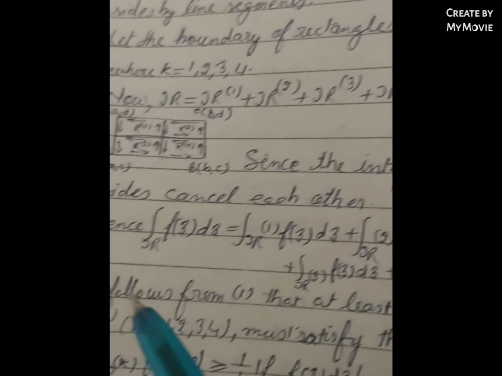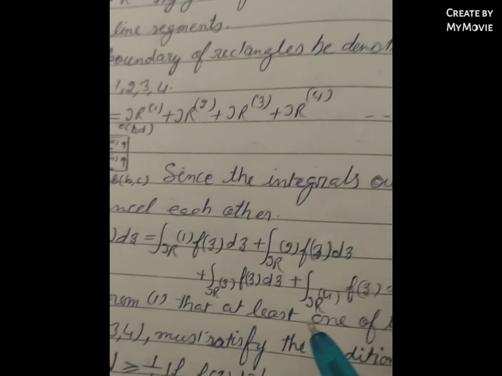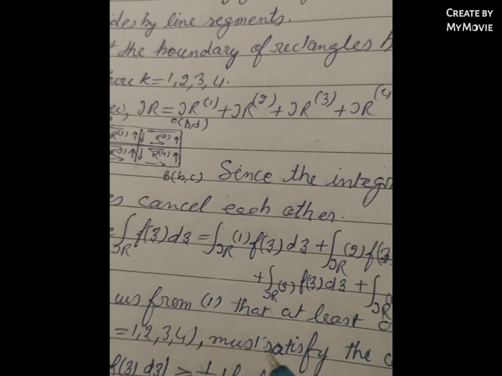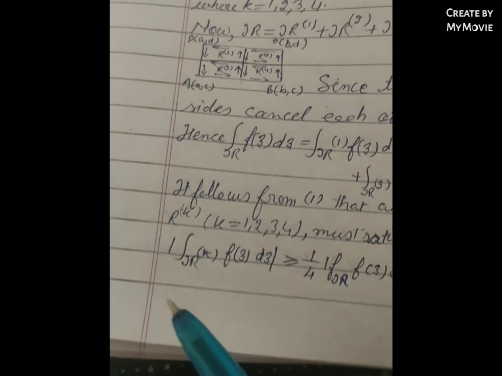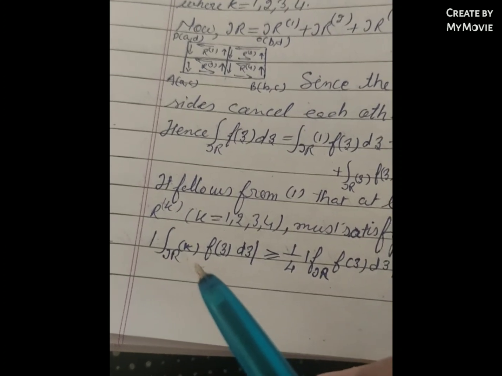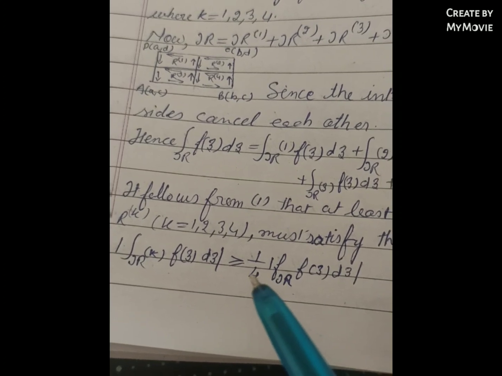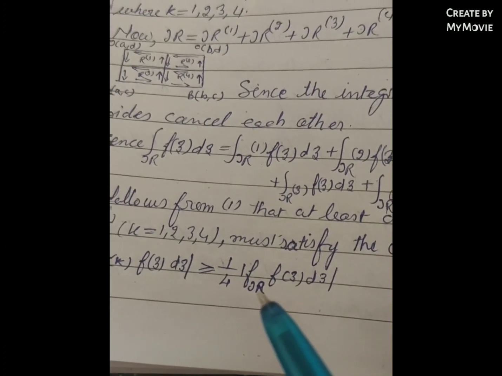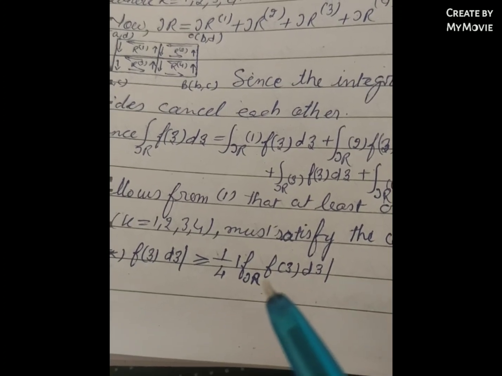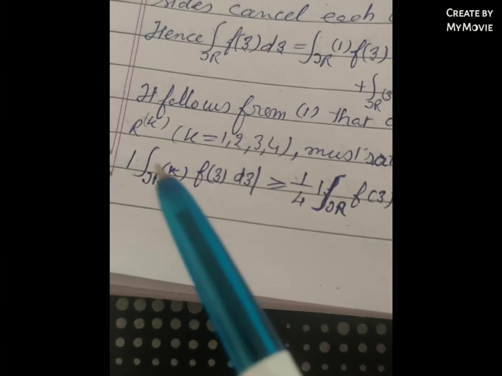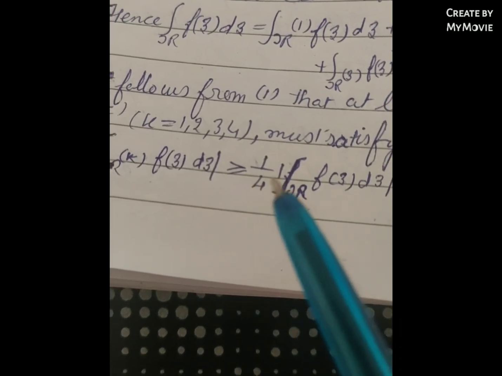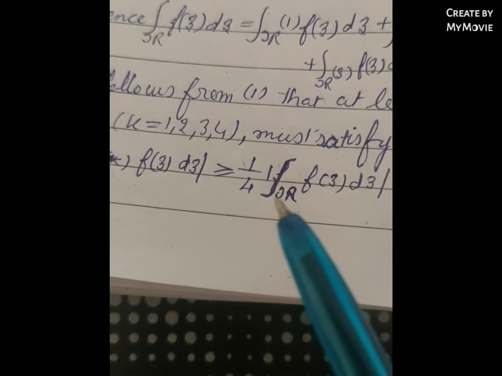It follows from (1) that at least one of the rectangles Rk, k equal to 1, 2, 3, 4, must satisfy the condition that the modulus of the integral over ∂Rk of f(z) dz is greater than or equal to 1/4 of the modulus of the integral over ∂R of f(z) dz.